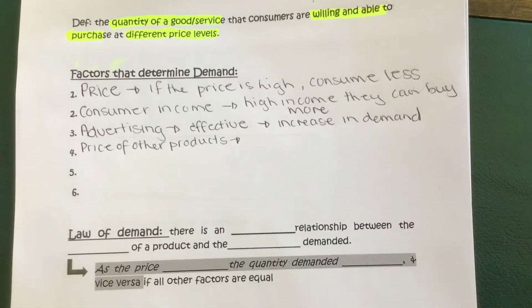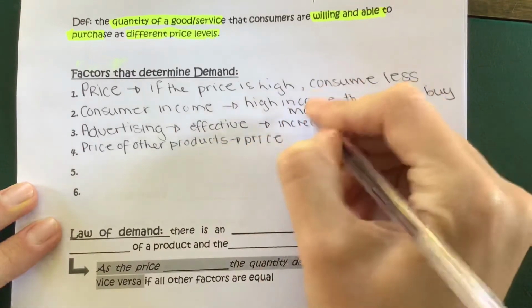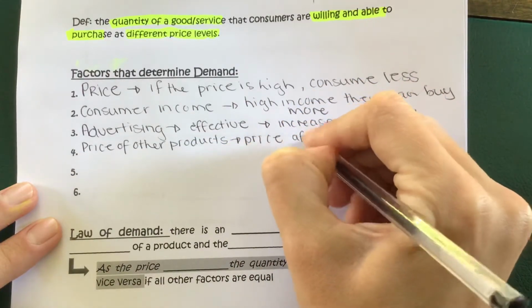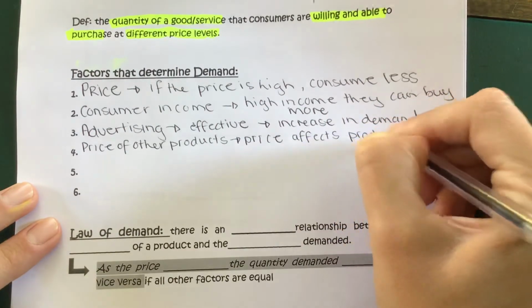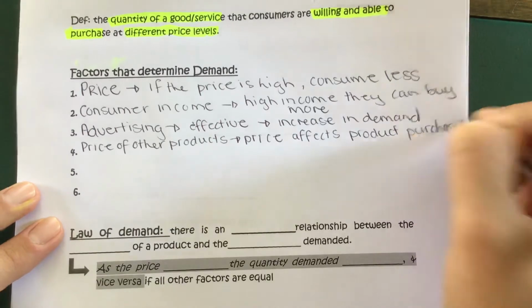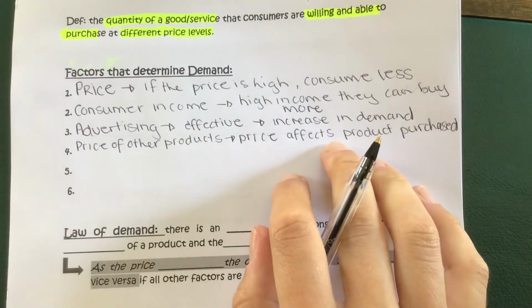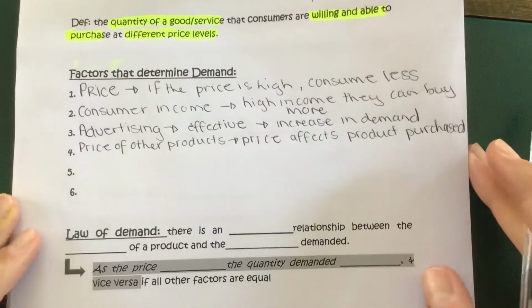Another example: the price affects the product that is going to be purchased. Also, let's say the price of petrol goes up. Are people going to run and purchase cars? No, because they know that they won't be able to afford purchasing those cars. So the price of other products definitely is going to affect you.